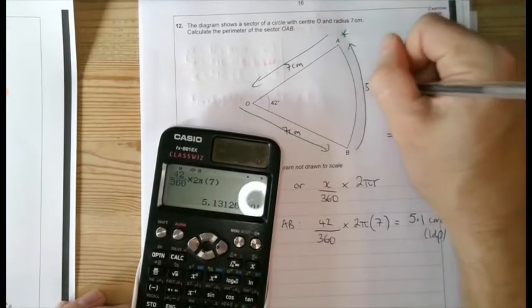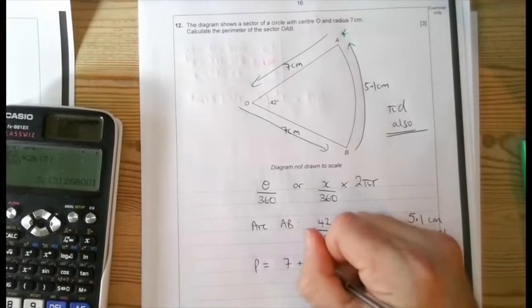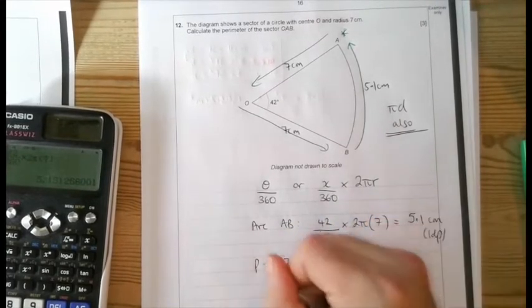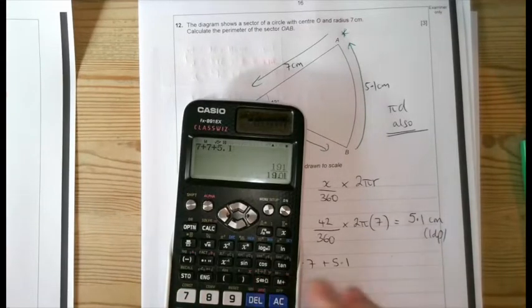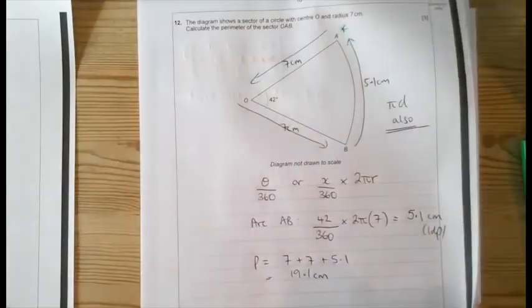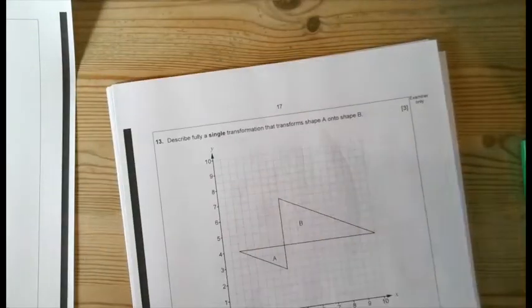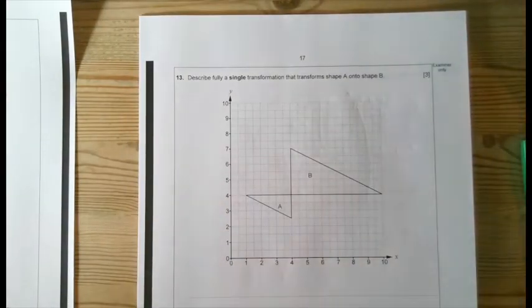So this is 5.1. Therefore the perimeter would be equal to 7 add 7 add 5.1, which is 19.1 centimetres. Okay then, over the page, have a quick look at the question. I'll join you in about 20 seconds, if not slightly less.